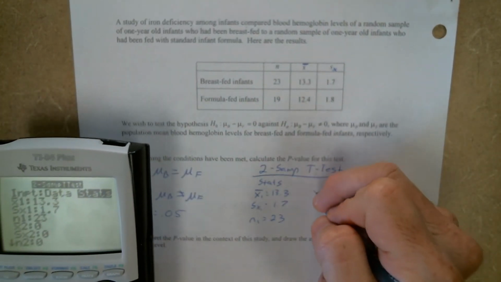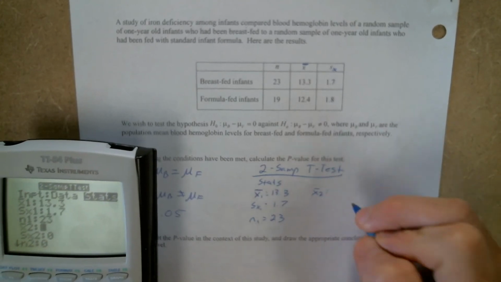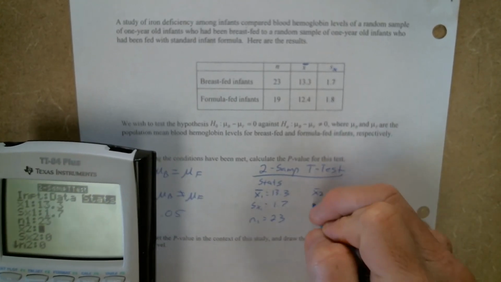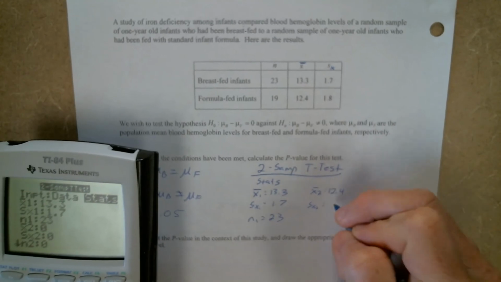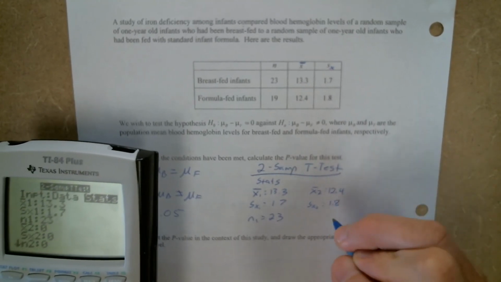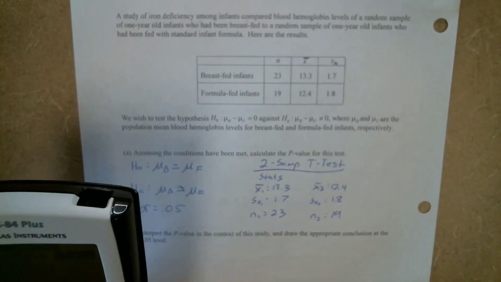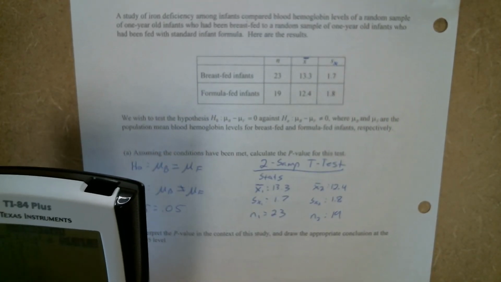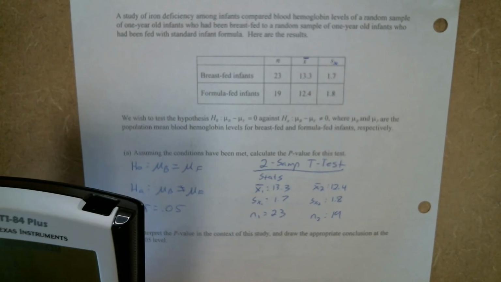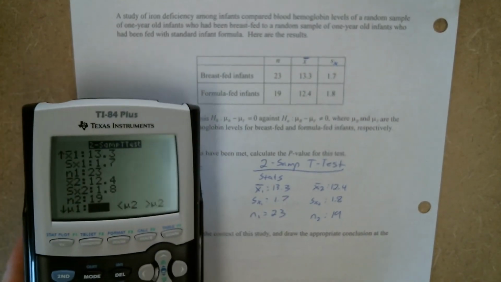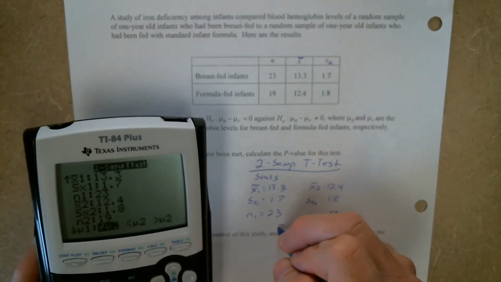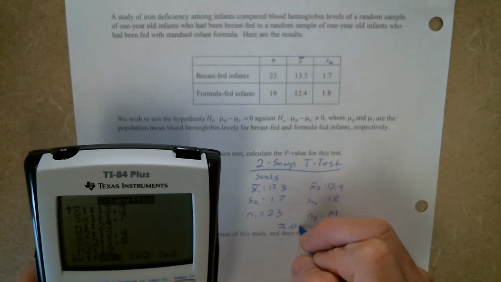And then x bar 2 is 12.4. S of x2 is 1.8. And n2 is 19. So 12.4, 1.8, 19. And then the problem told us that we were choosing not equal to this time.